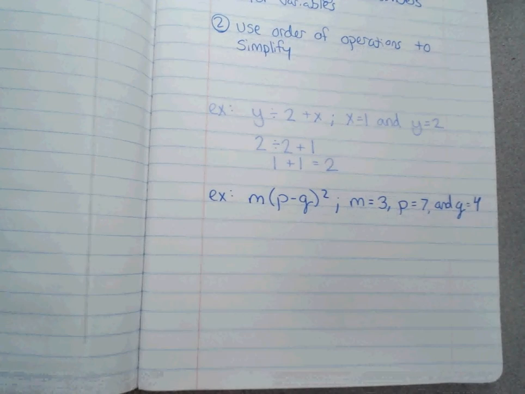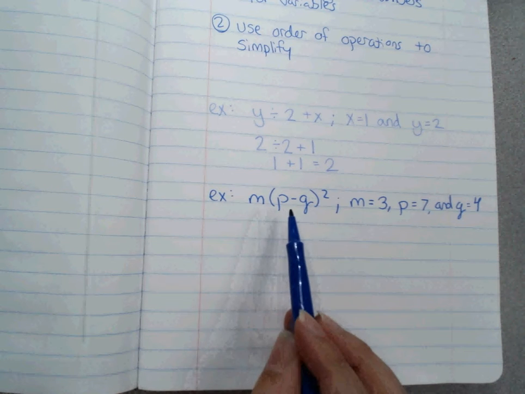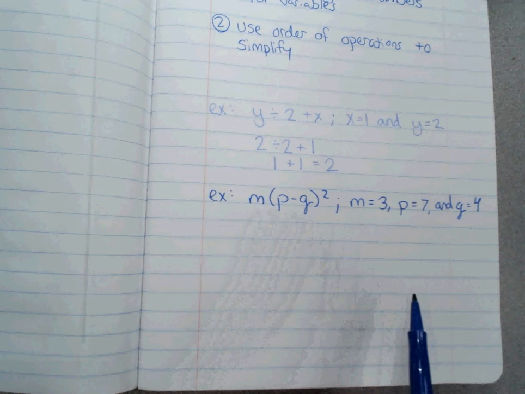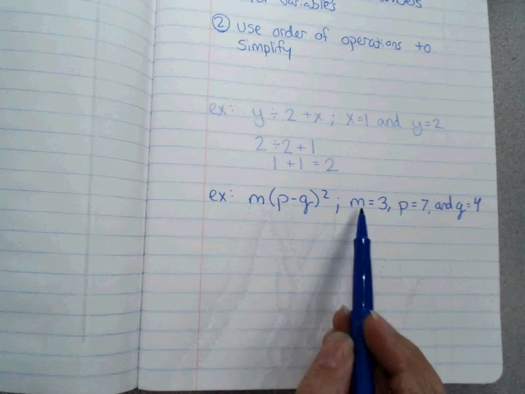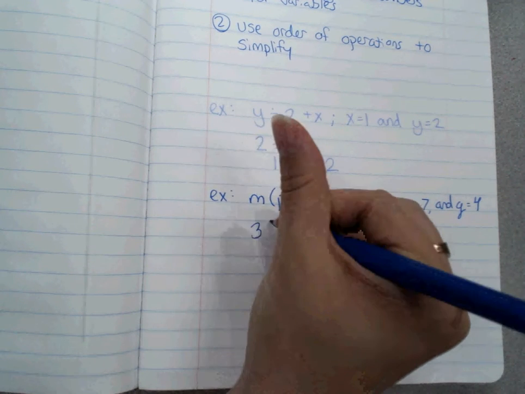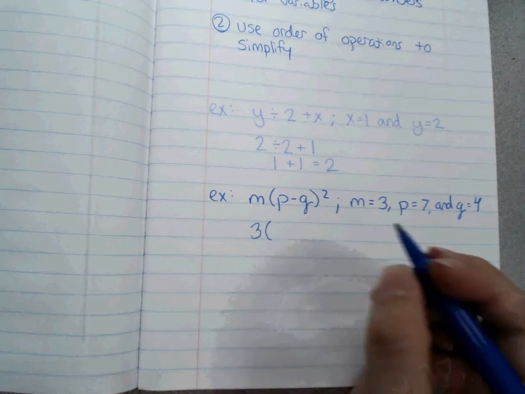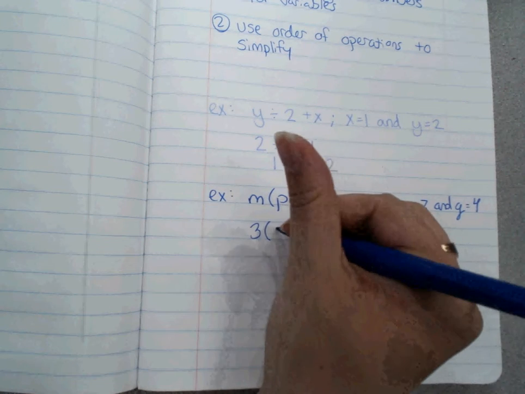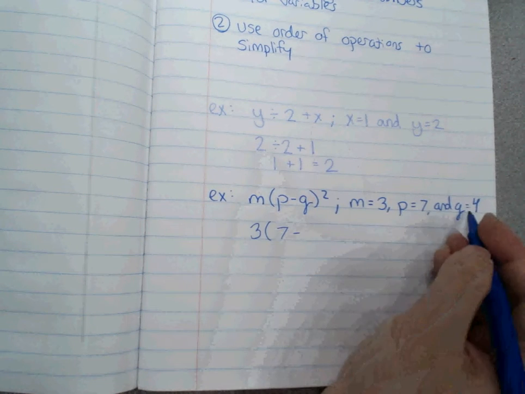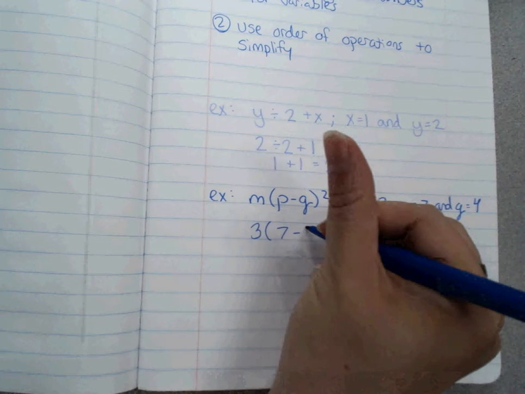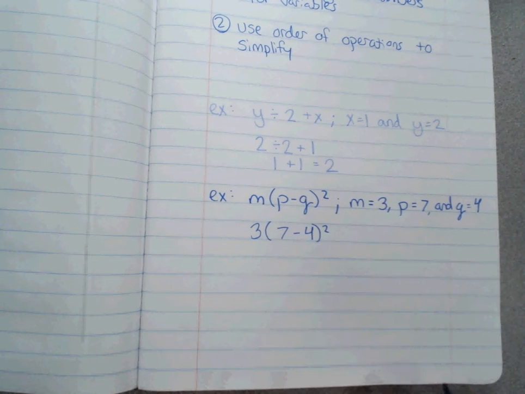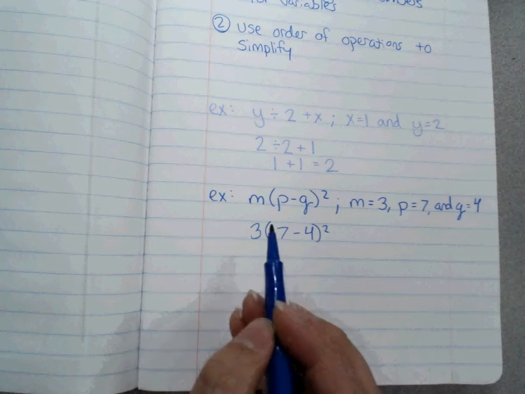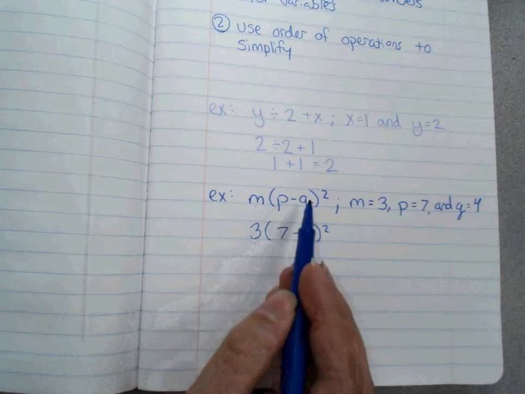Now, wherever you see a variable, you should replace it with a number. Instead of m, m is 3, so we put 3 there, and keep everything else the same. So parentheses, p is 7, so 7 minus, q is 4, so we put 4 in place of q squared. All of these just get replaced, instead of this, we put this one, and so on.